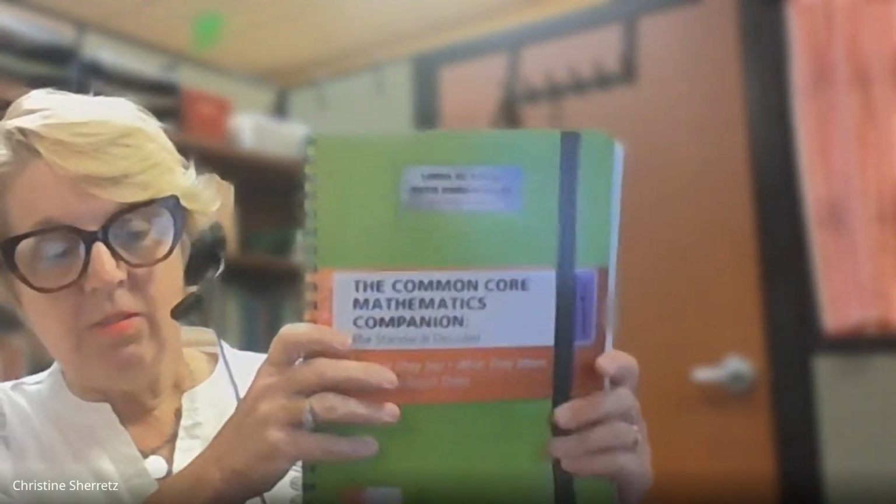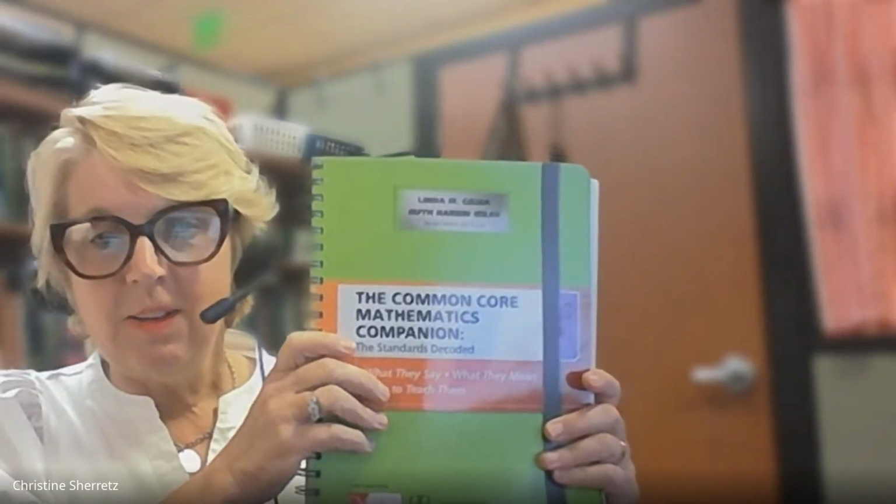We talked about backward design. Common Core Math is very much a kind of backward design framework for curriculum and instruction, because it really goes back to those mathematical practices that students have to know.